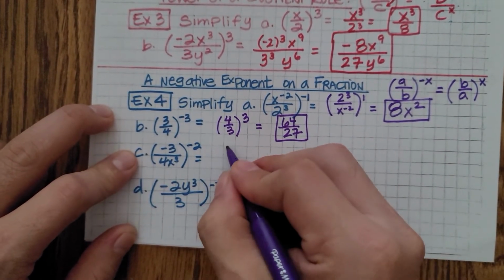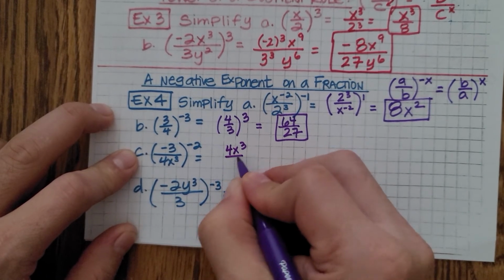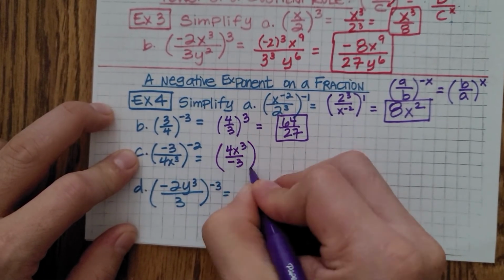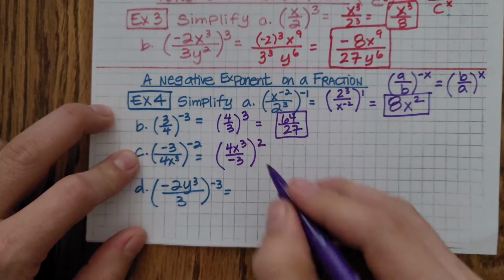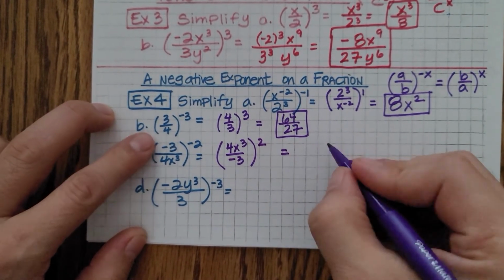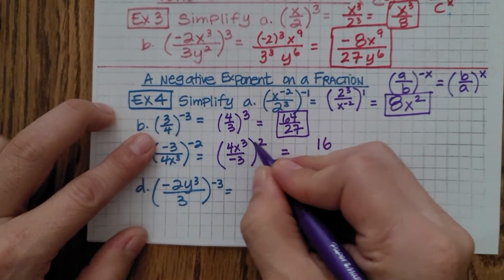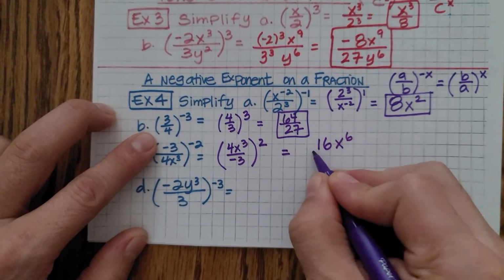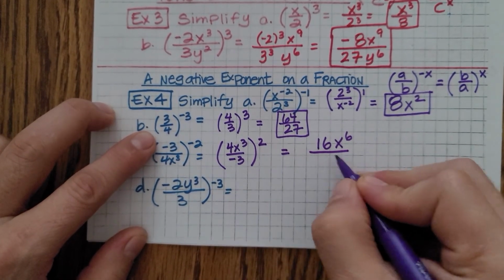Flip your fractions. 4x cubed over -3, now squared. All right, that's going to be 4 times 4 is 16. X cubed squared is x to the 6th. And -3 times -3 is +9.